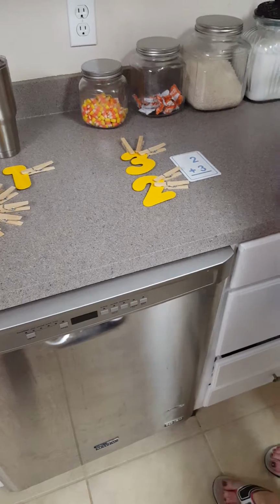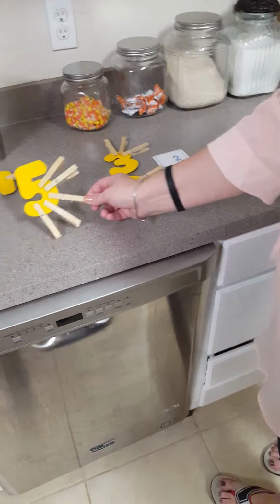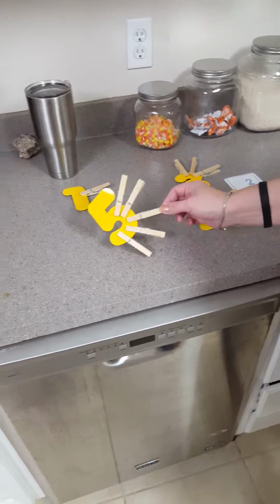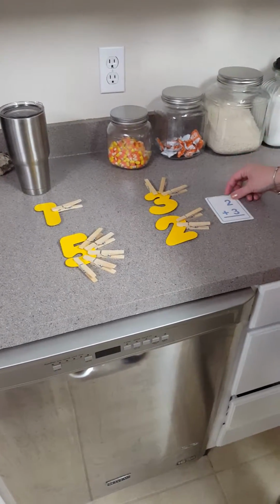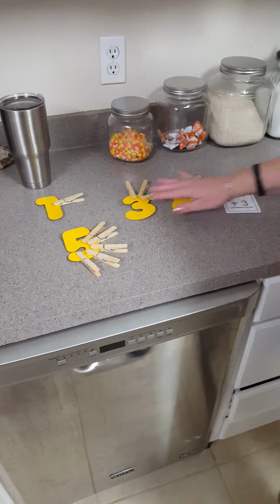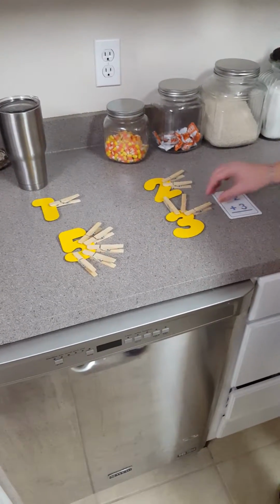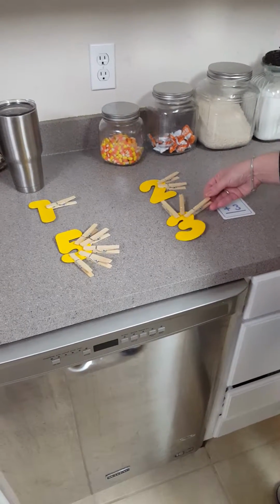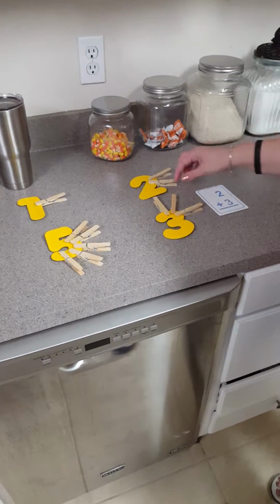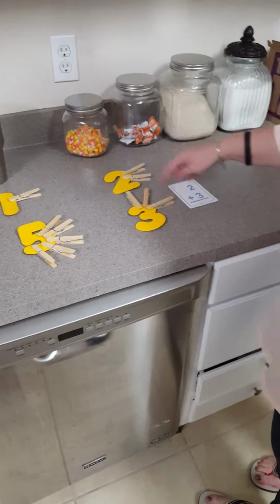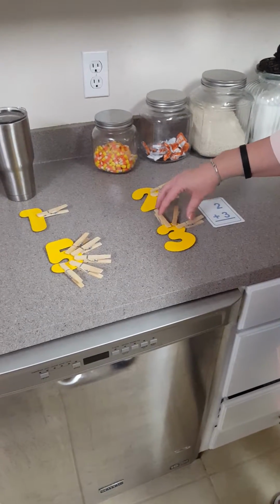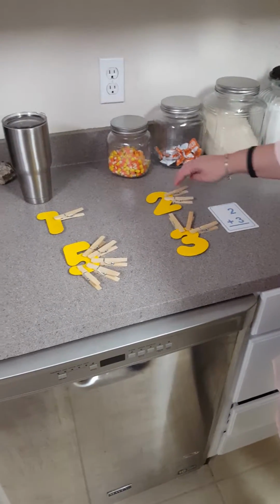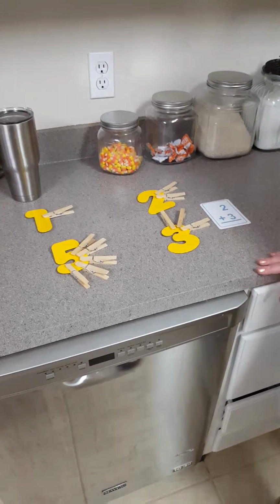I have this one behind me, which I called Clothespin Mania because it looks kind of crazy with these clothespins stuck all over the 5. It looks kind of like a porcupine. But with the flashcard, I think it's cool to have the numbers with a manipulative attached to it. So then the students can take the clothespins off, and they can count the clothespins independently to come up with their answer, but they're also grasping the concept that 3 looks like 3 items, 2 looks like these 2 items, and then together they get their answer.